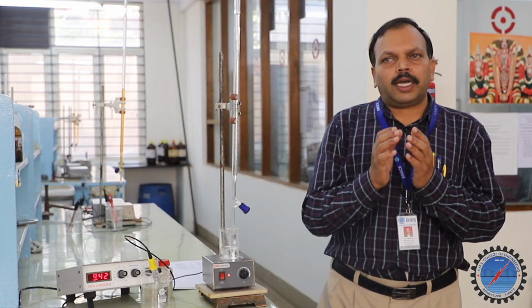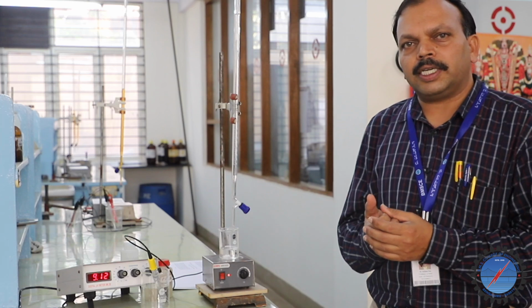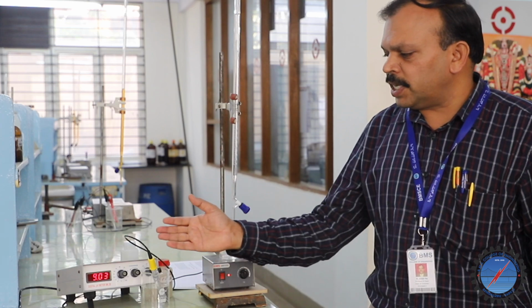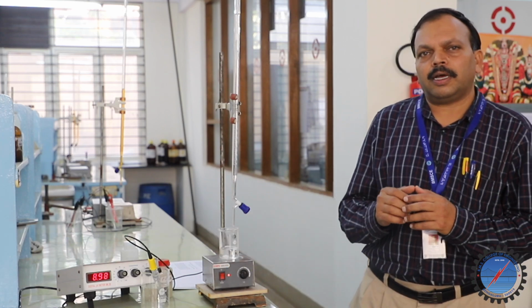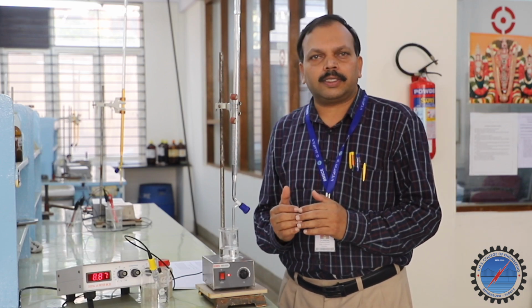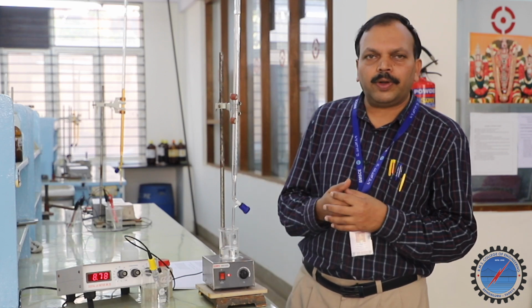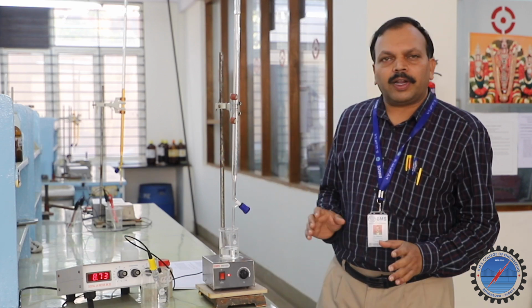So now the alkaline solution which surrounds the glass membrane, which is in high concentration, will be washed out, and we can see the pH meter reading slowly, gradually decrease. The pH value decreases, which means it starts diluting, and that is the safety measure.